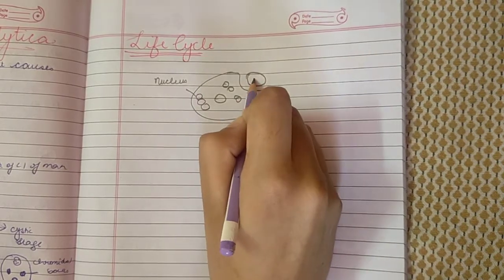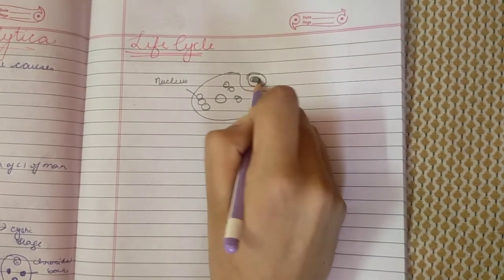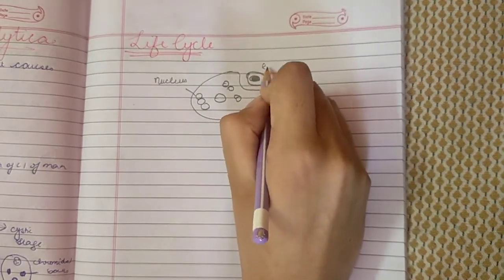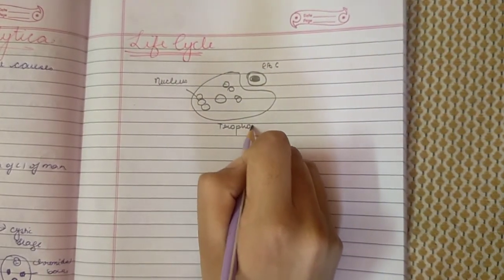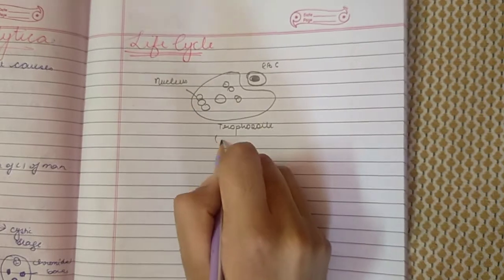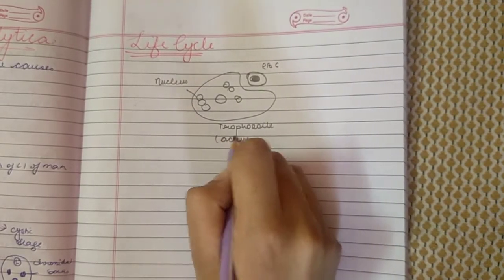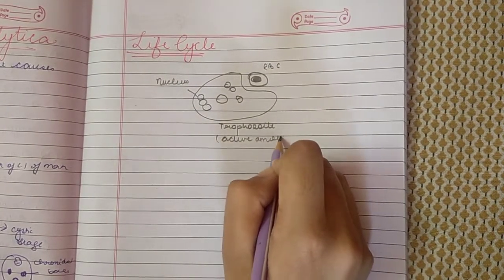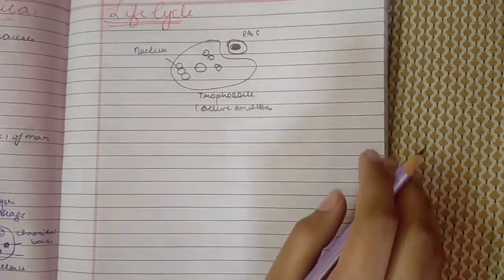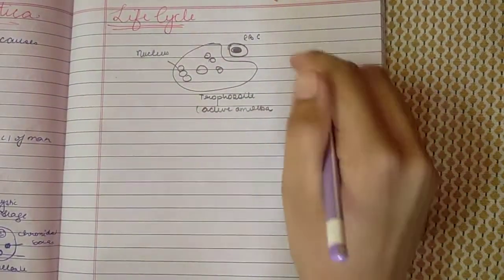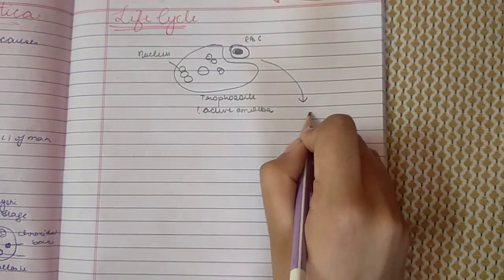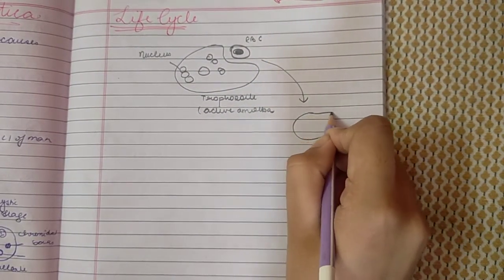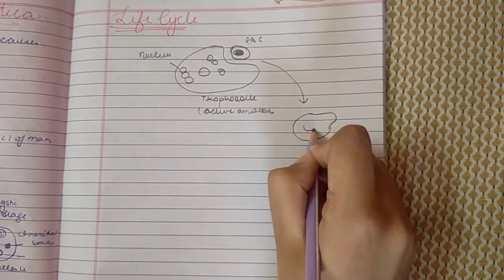Here you show RBC. This is active amoeba. Okay, it has entered into blood of large intestine. So now what you'll see is this will get converted into pre-cystic stage, the one we draw earlier.